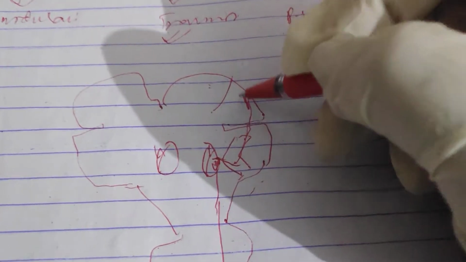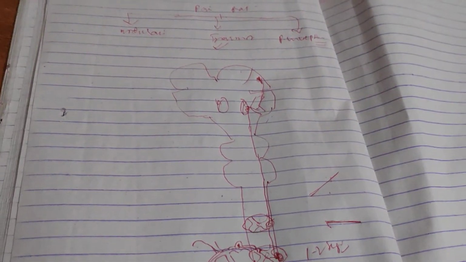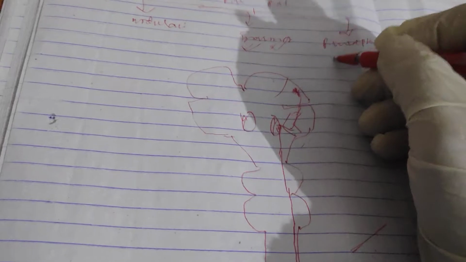MS Dhoni: motor and sensory. Precentral is the motor, postcentral is the sensory. So it ends up here, the third order neuron, and it is carrying pain and temperature sensation. So this is the transmission. Now come to the perception.